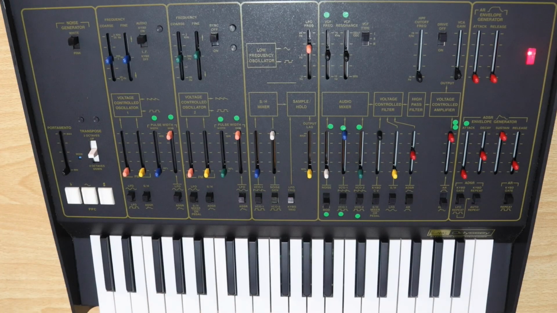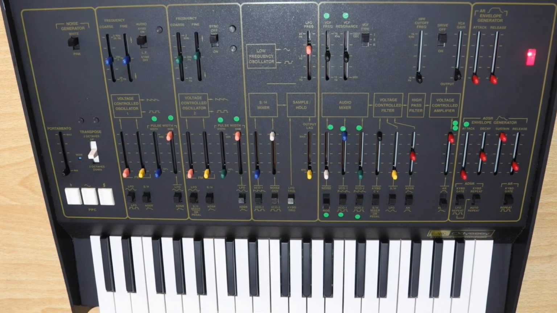Hi, I'm going to talk about playing the ARP Odyssey synthesizer, or one of its clones. I know it is 2020-something, and this was developed in the early 70s, but we still see them around. Behringer make them, ARP make them, the originals are still there. There's a lot of them available in software.